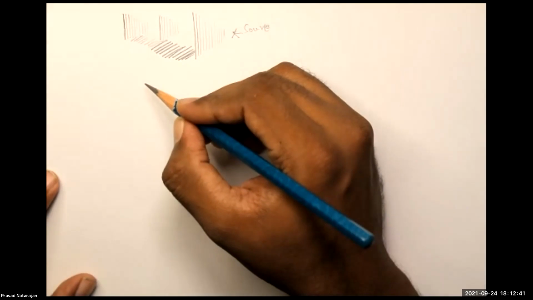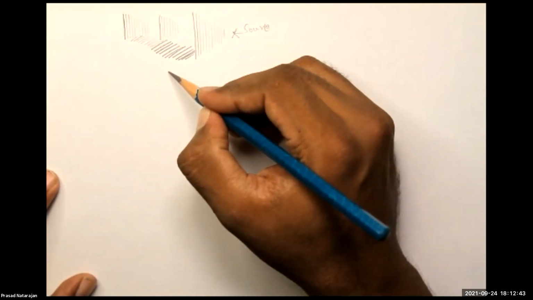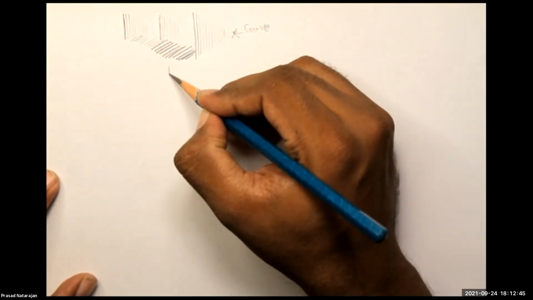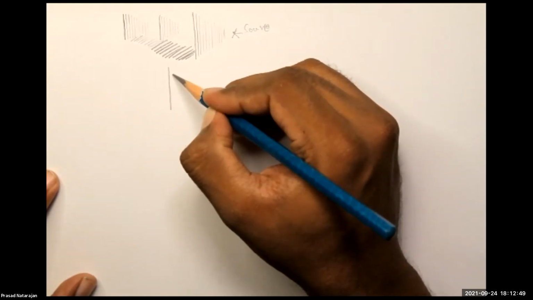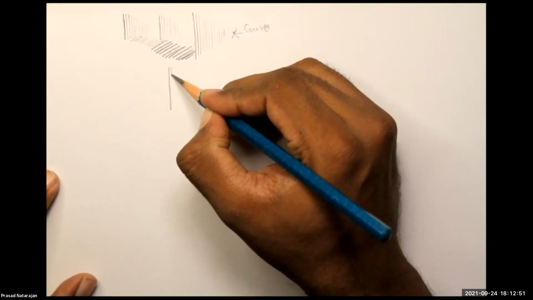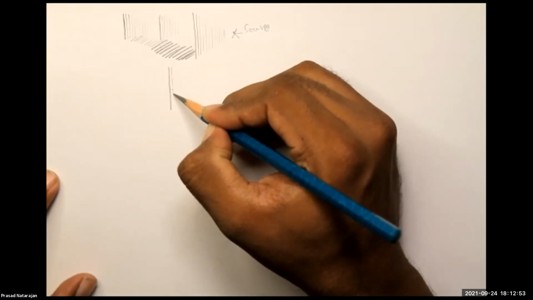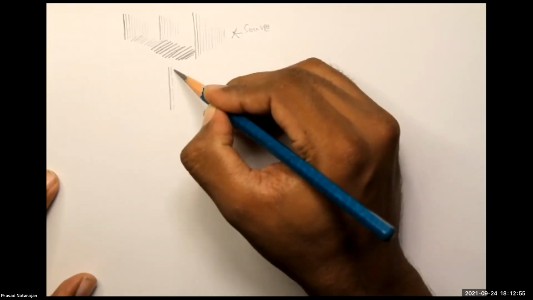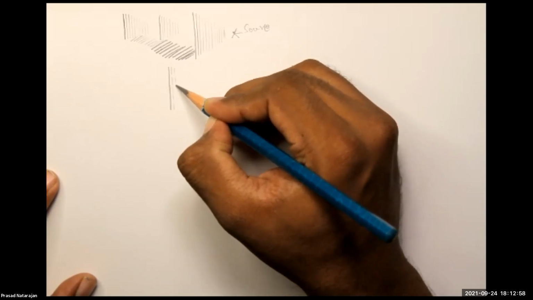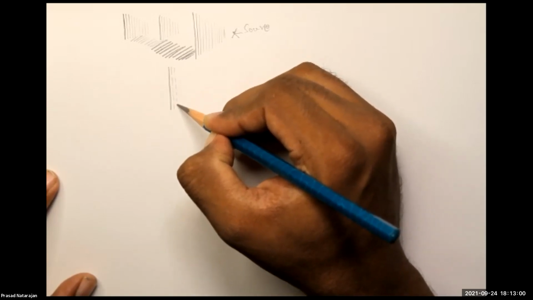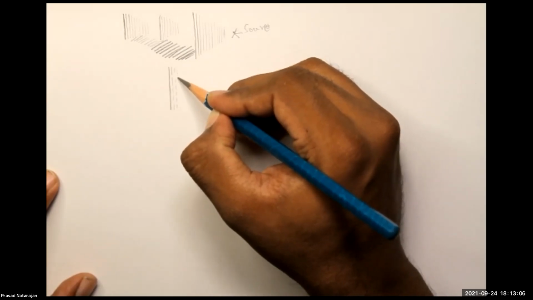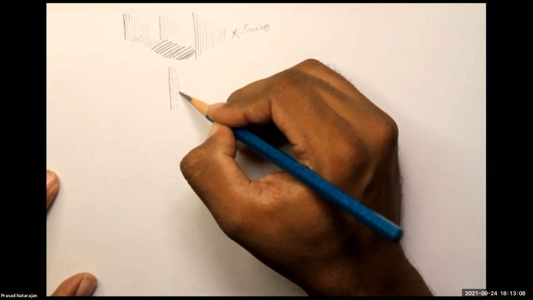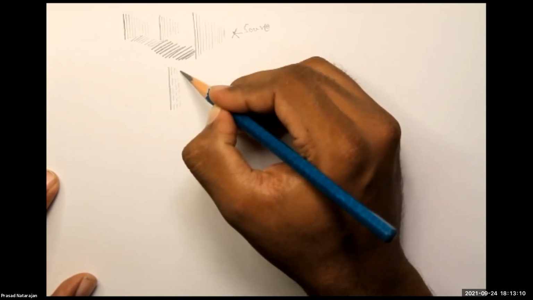Let's do some dots and everything here also. First, I do a very thick line with maximum pressure. Then I do smaller lines, even smaller. This is the way you can get textures in line drawing. Even the fading of light you can do this way.